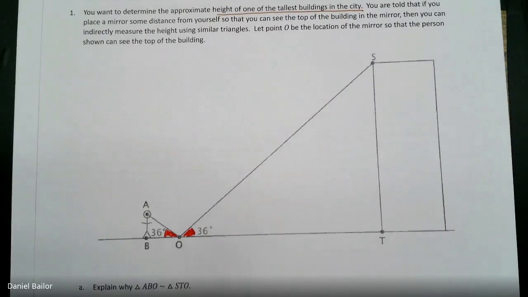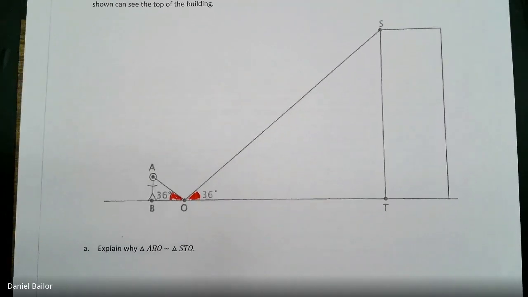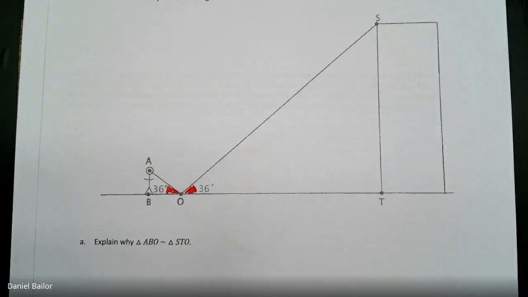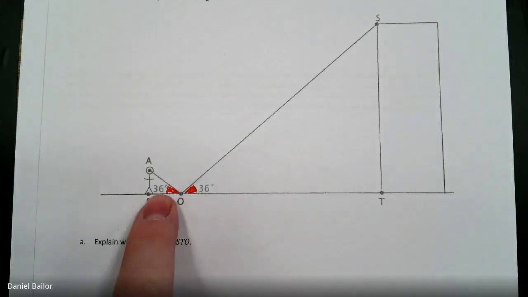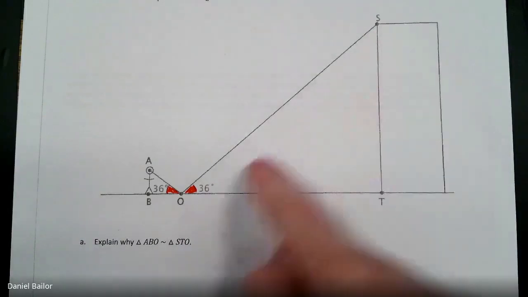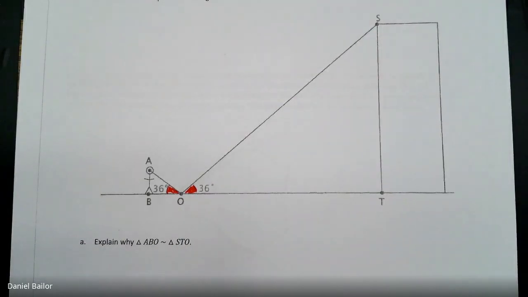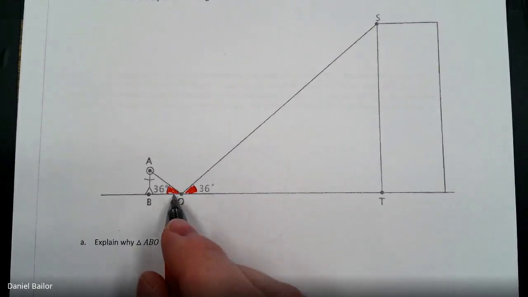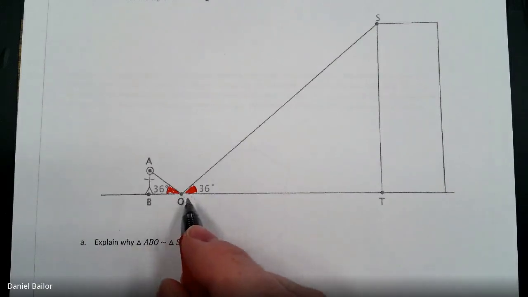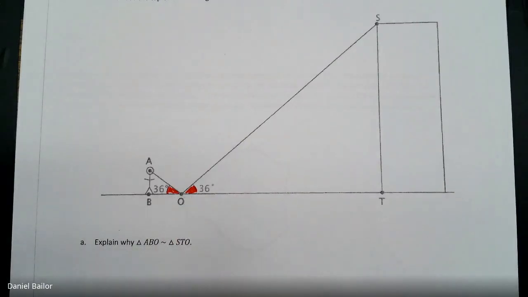Part A is asking us, explain why triangle ABO, this little one, is similar to triangle STO, the big one. Are these similar triangles? Yes, they are, because one angle matches. They are similar because we can use the AA criterion.